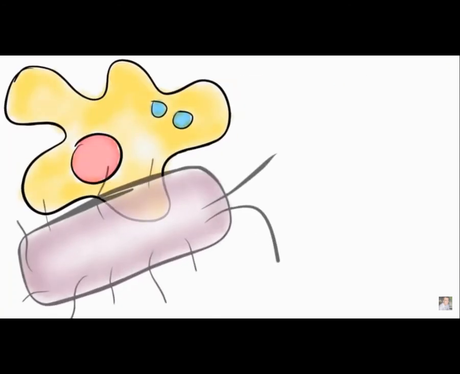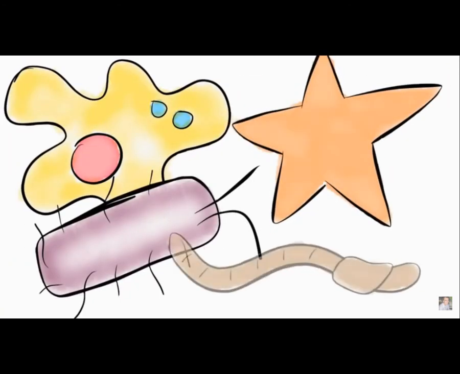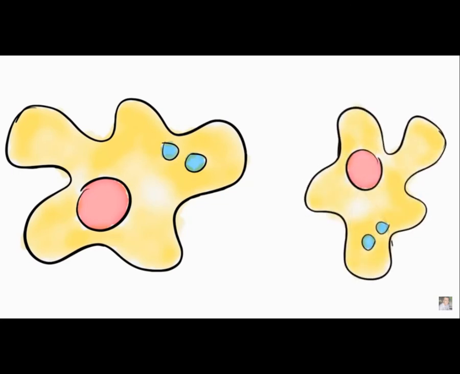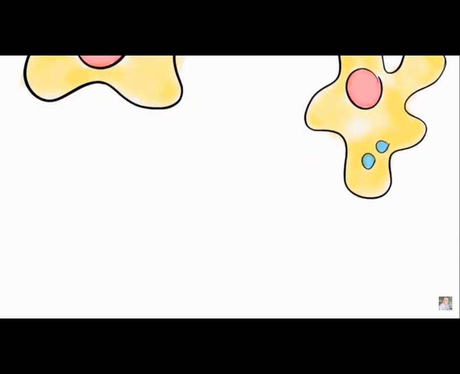Other organisms reproduce asexually. In asexual reproduction, all of the genes come from a single parent. Asexually produced offspring are genetically identical to the parent. There are many methods of asexual reproduction.